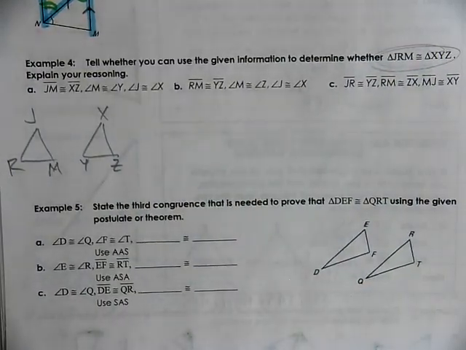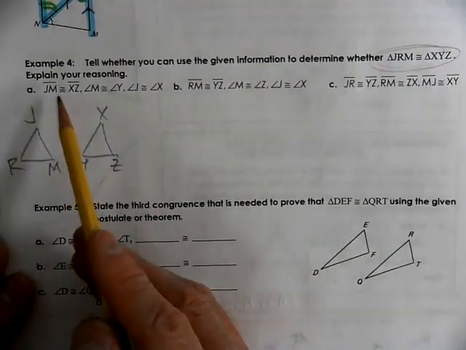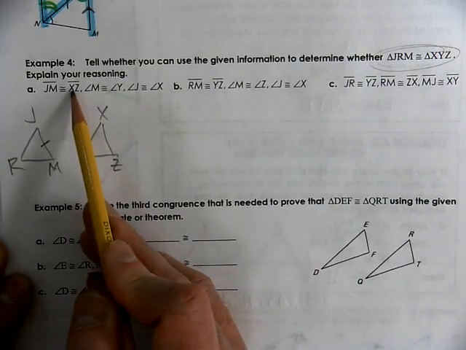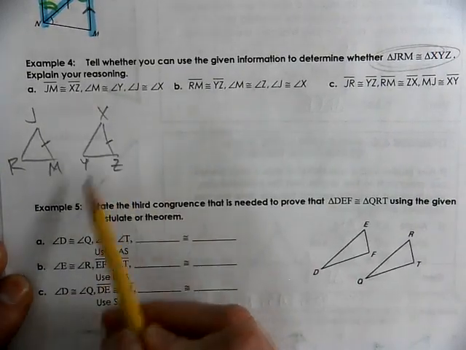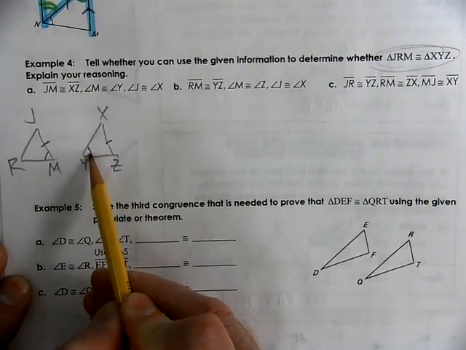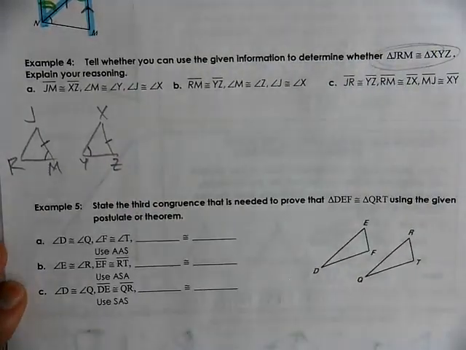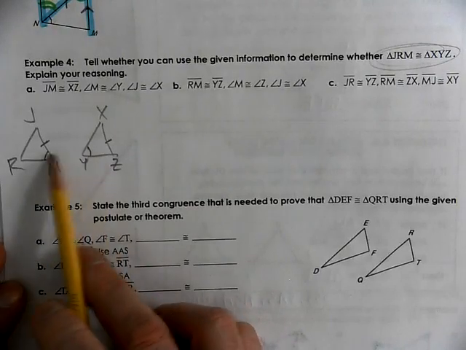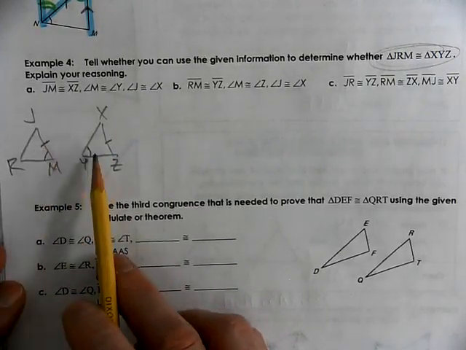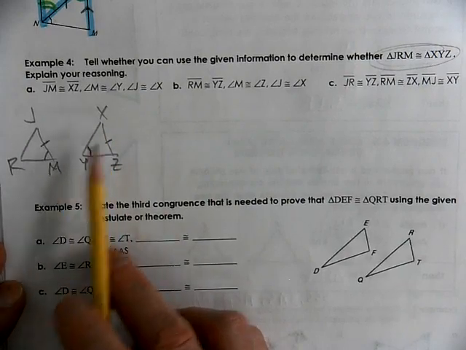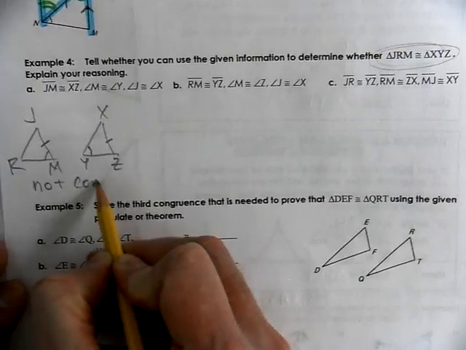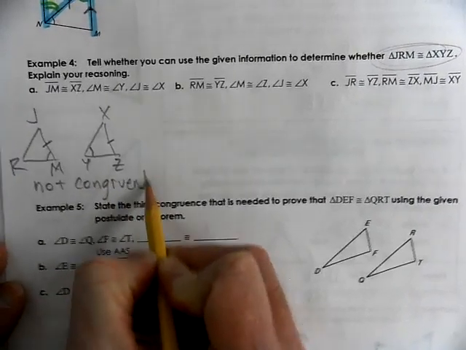Now you mark up your triangles. JM has one tick mark. XZ has one tick mark. Angle M, angle Y. Hey, look right there. They're not in the same position. M is off of the one ticker, but Y is not off the one ticker. Not congruent.